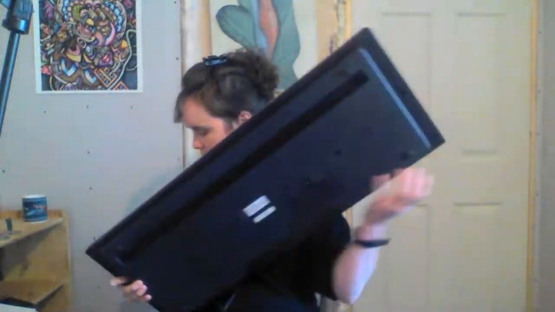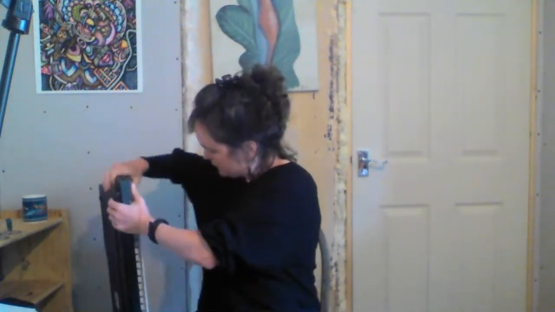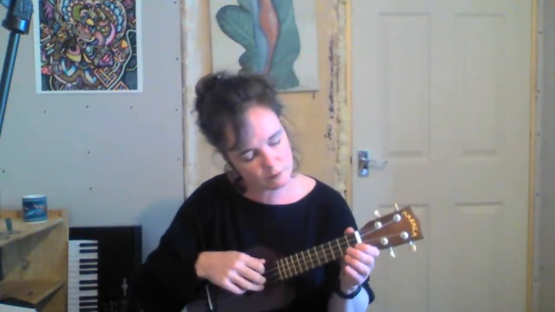I'm also going to show you how to do that on the ukulele. So let's move this out of the way. On the ukulele, the strings are G, C, E, A. If on that G string you just press the 2nd fret like that, that's an A minor. It's that simple.